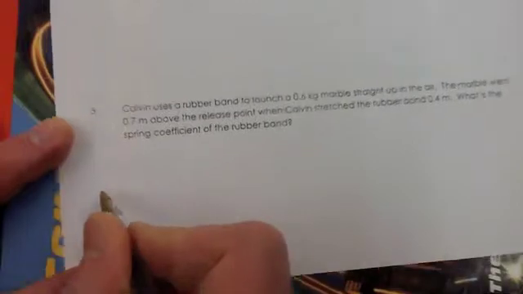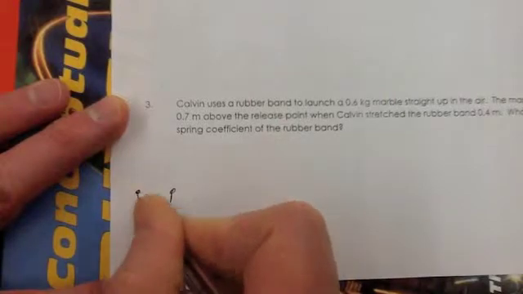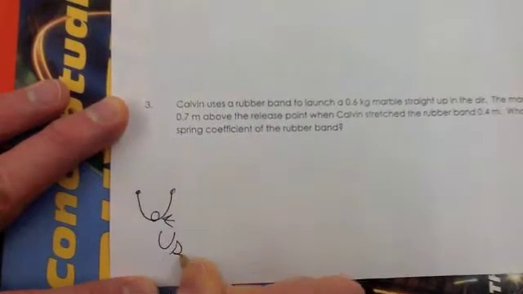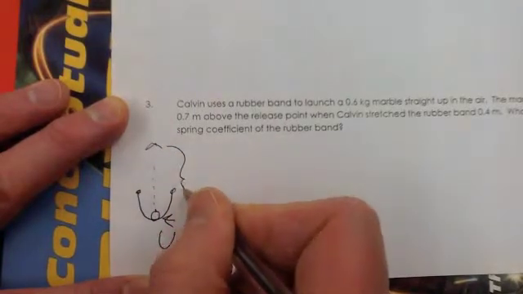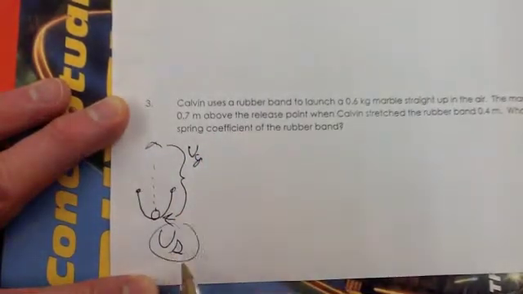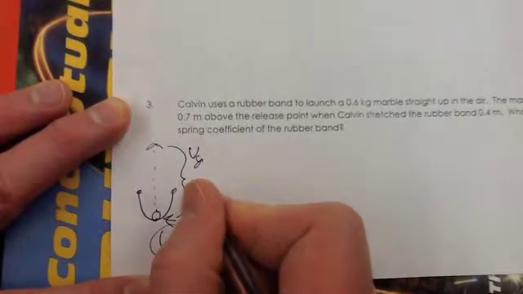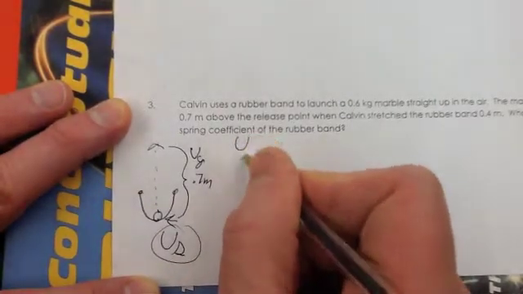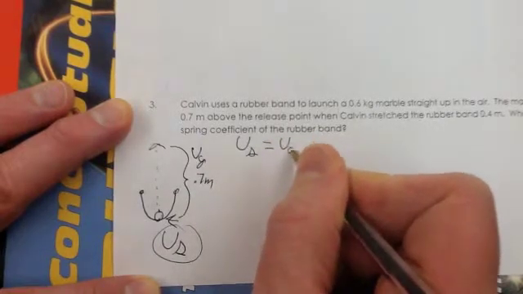So it's important to understand what the picture is over here. I have it stretched. So when my marble is down here, I have some potential energy of the spring. I let it go. I now have changed the potential. Now I have a potential energy of gravity. All of the spring's energy is going to go into moving the marble from here to here, and that distance is 0.7 meters. So the potential energy of the spring is going to turn into potential gravitational energy.